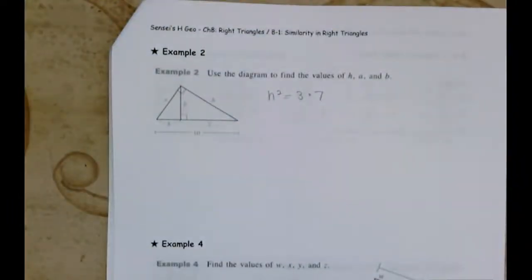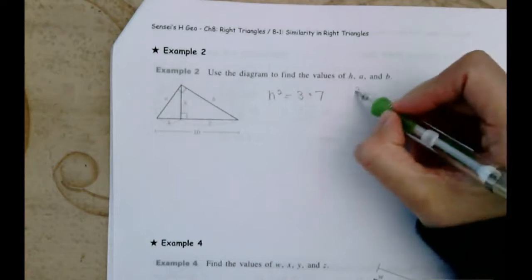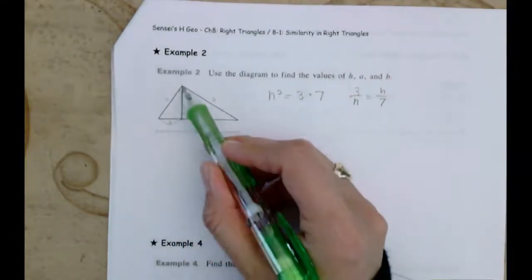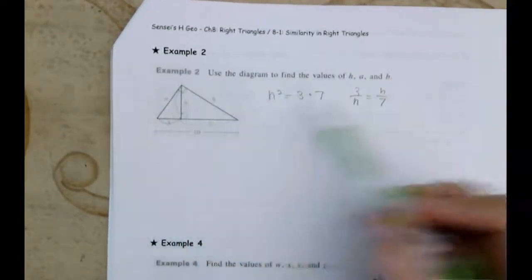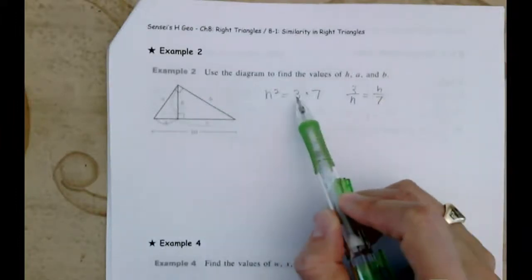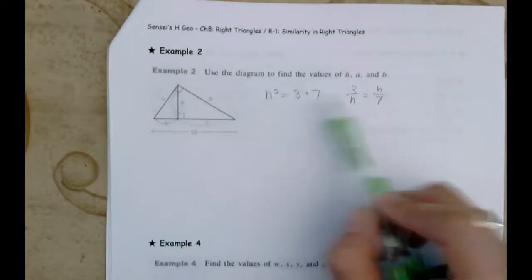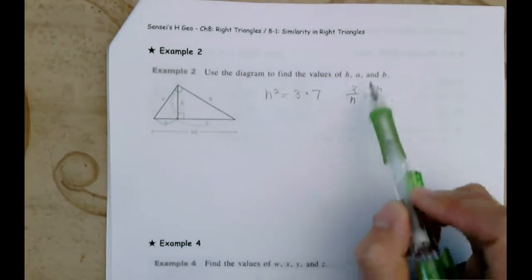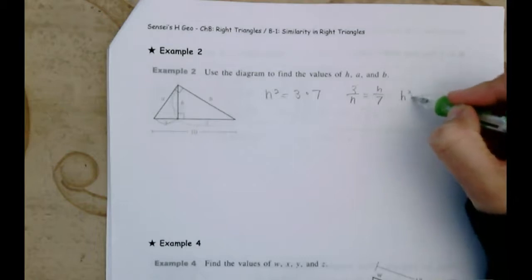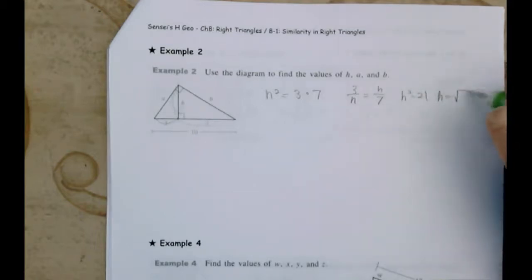You multiply them. Now, there's always someone who tries to do h squared is 3 squared plus 7 squared. That's not what we're doing here. You can also do this: 3 over h is h over 7, right? Short over short is medium over medium. And then cross multiply, you get here. So if you get confused with the Pythagorean theorem, don't do 3 squared plus 7 squared. It's something completely different. This is geometric mean. These are corresponding sides, cross multiply, you get here. Okay, so h squared is 21. So h is the square root of 21.